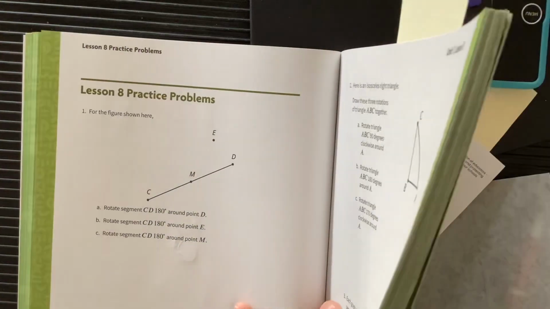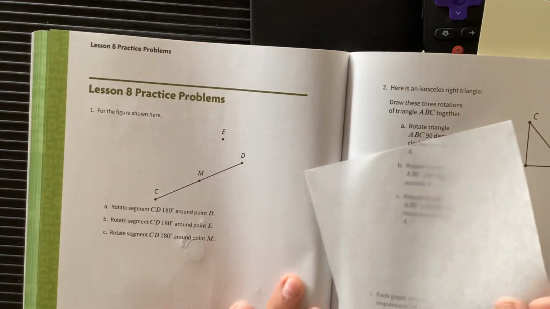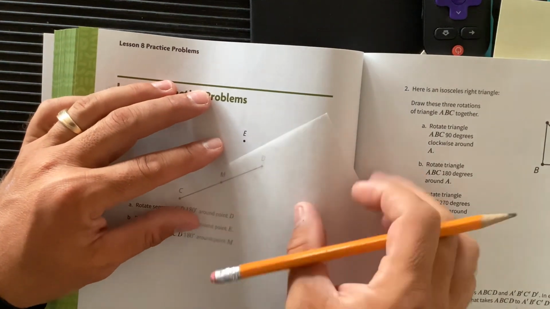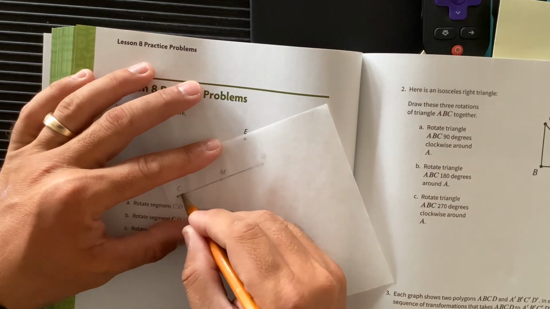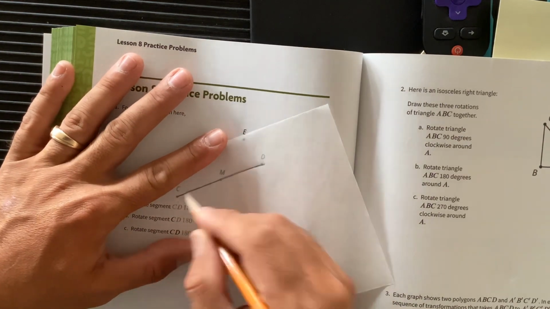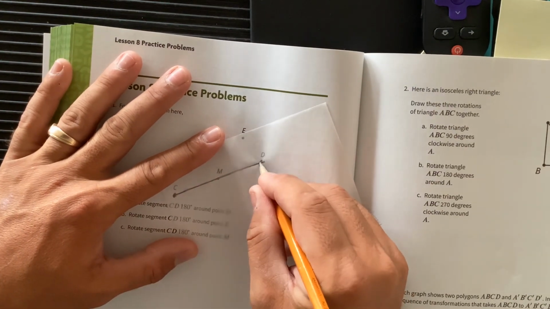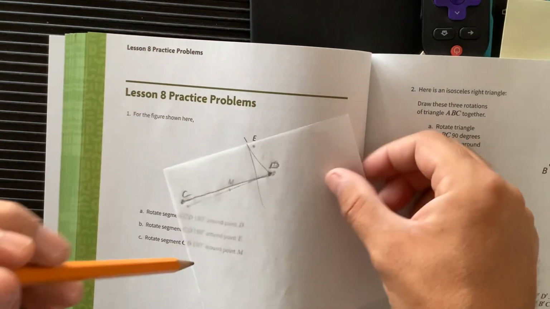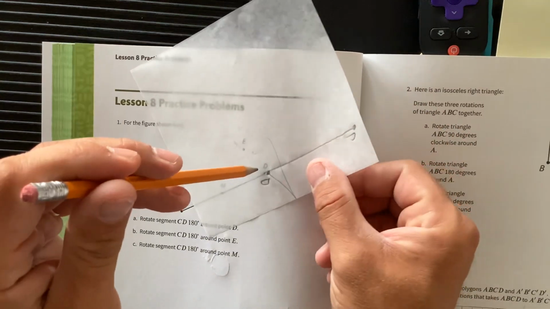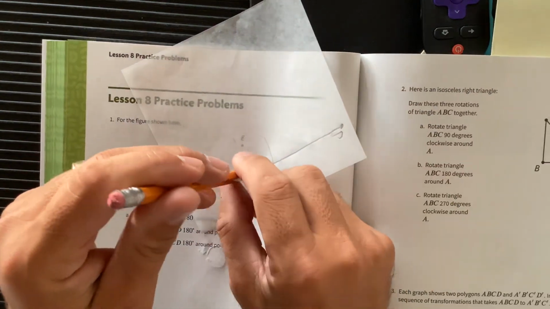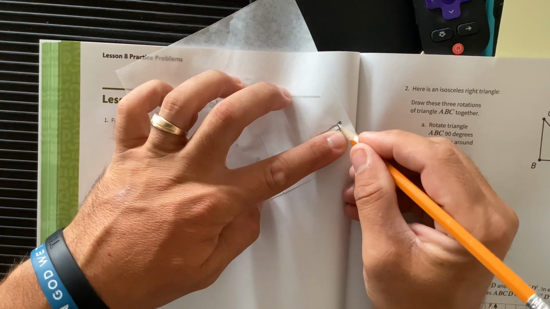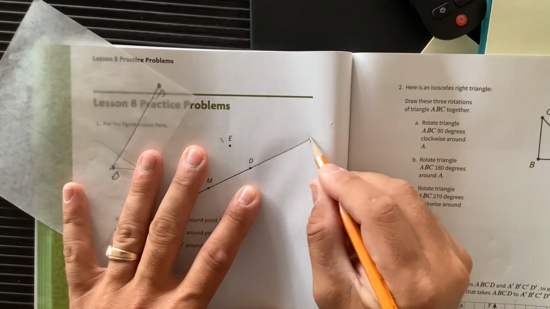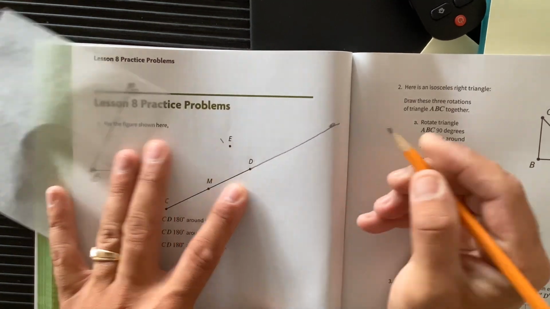These first couple questions are very similar to what we did yesterday. Rotate CD 180 degrees around point D. So trace it. CD around point D, 180 degrees, is just going to move this direction, and just extend the line as best you can. Well, there's the first part.